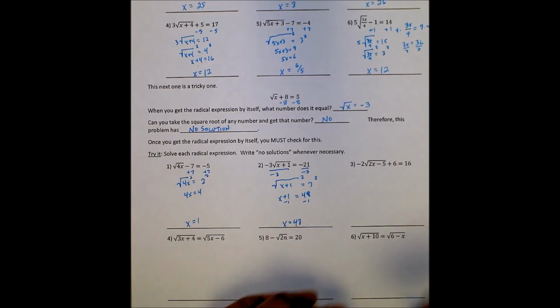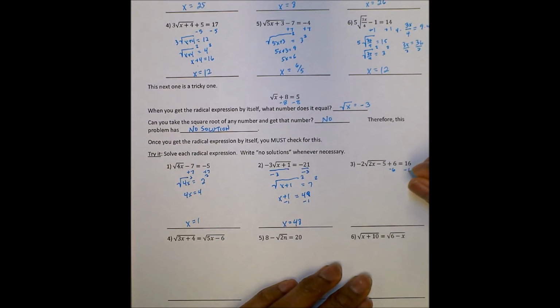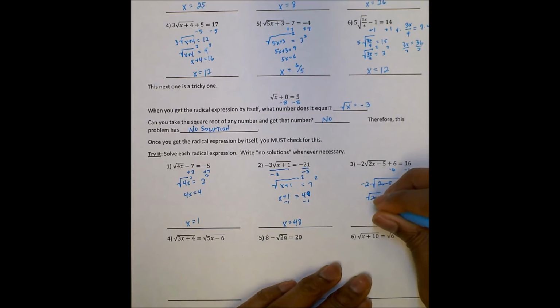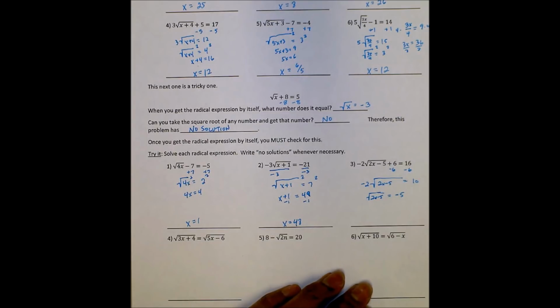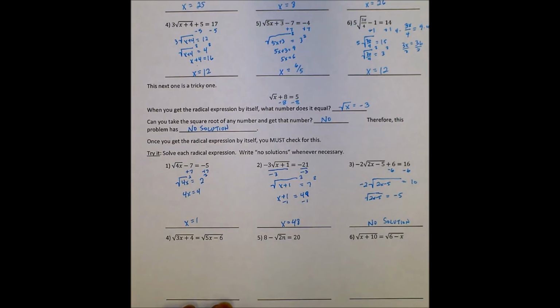Number 3, I'm going to subtract 6 from both sides. Negative 2 radical 2x minus 5 equals 10. Then I'll divide by negative 2, and I get radical 2x minus 5 equals negative 5. Okay, now I can see I have a radical equaling a negative number. Right there I can say no solution. I don't need to go any further. In fact, if I square both sides, I get a positive number, so I need to be able to recognize it at this step.